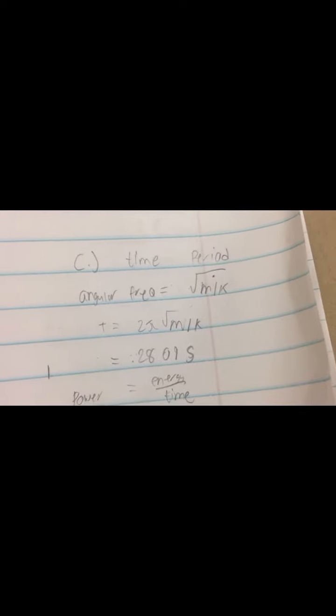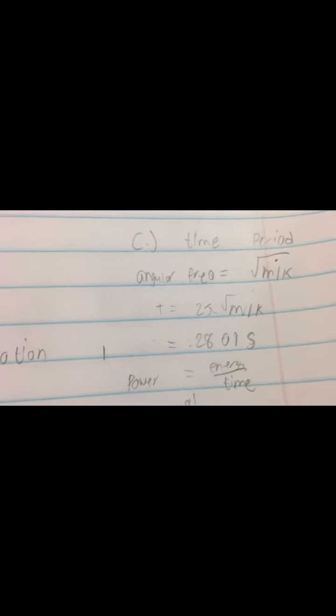The third part was the energy dissipation of 0.01 joules per cycle, and we had to find the input in watts to maintain a steady oscillation. The book gave the angular frequency as the square root of k over m. If you multiply that by 2 pi, or sorry, T equals 2 pi times the square root of m over k. We have both mass and the spring stiffness, so the period is 0.2809 seconds.